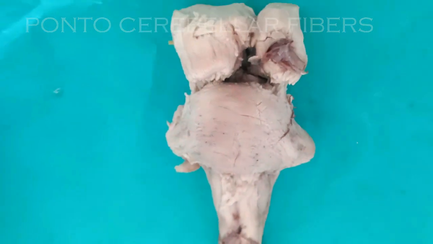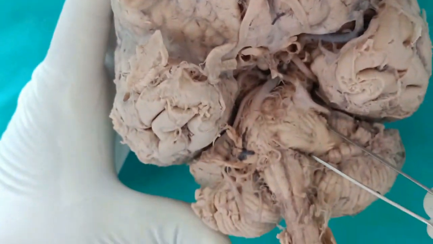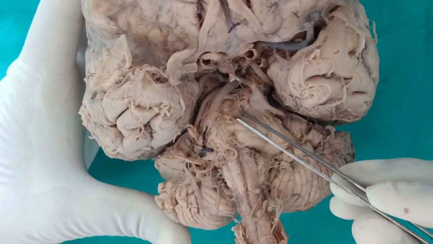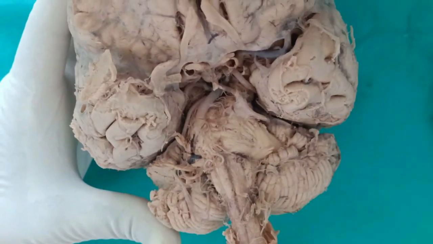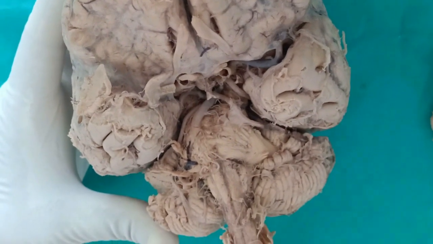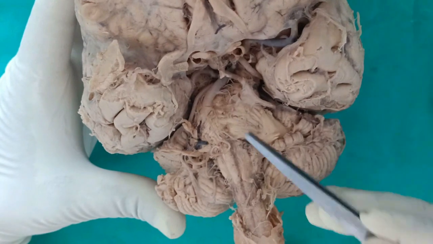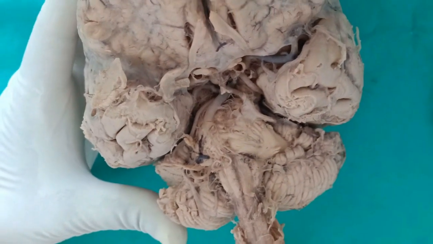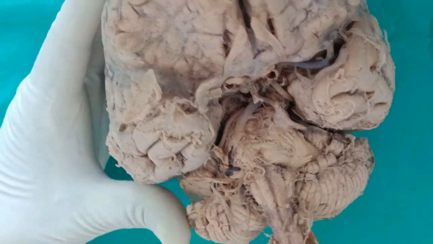Right? Now, see in the anterior aspect, this is the middle cerebellar peduncle. This is the pons. This is the junction. At this junction, there will be attachment of the fifth cranial nerve. If you make one imaginary line just behind the fifth cranial nerve, that will separate the pons from the middle cerebellar peduncle. So here is the attachment of the fifth cranial nerve.